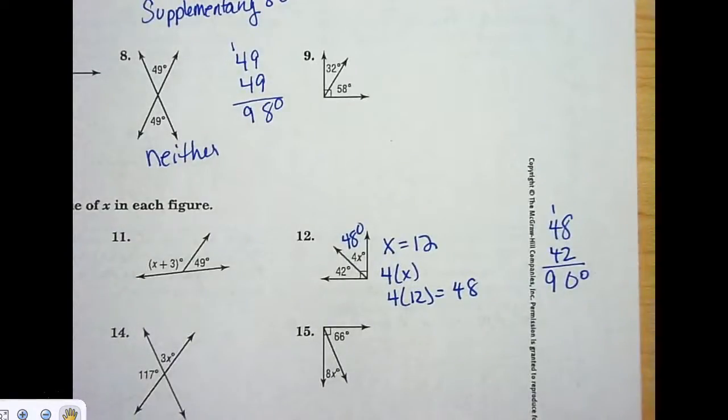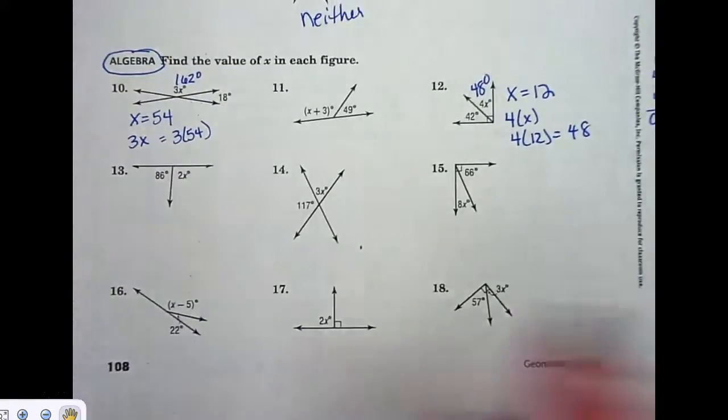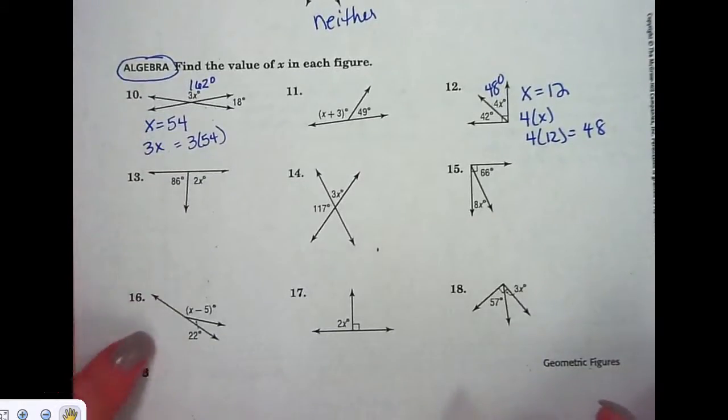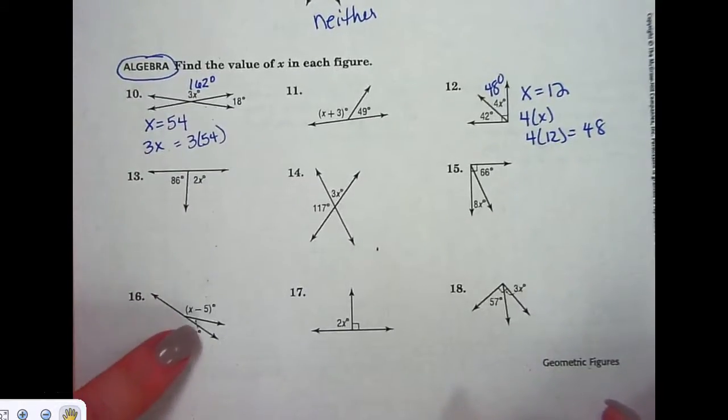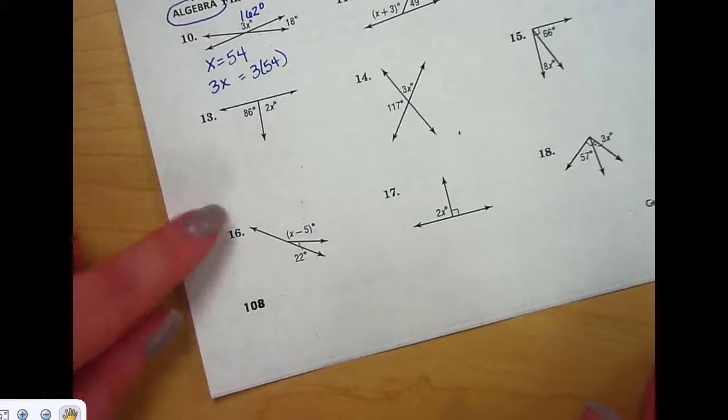Right? So there's lots of different ways to prove that your answer is correct here. So you are working on all of these today. Trying front and back. I want to try one more. Can we try 16 before you try to work on your own?